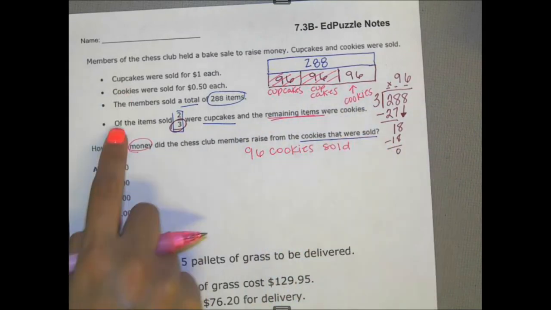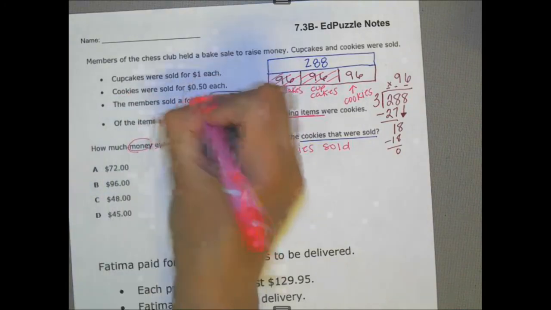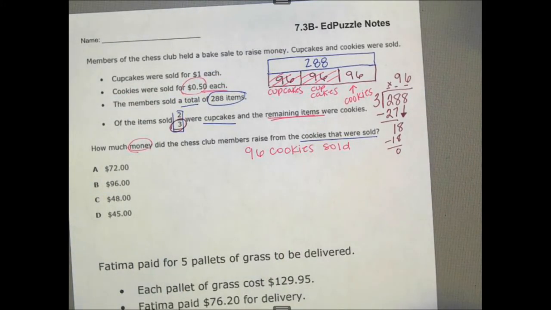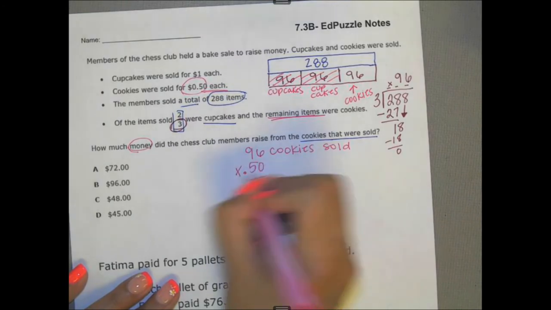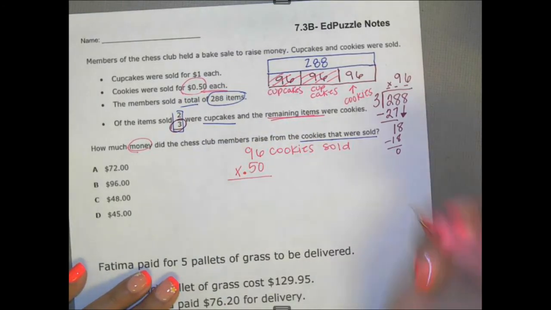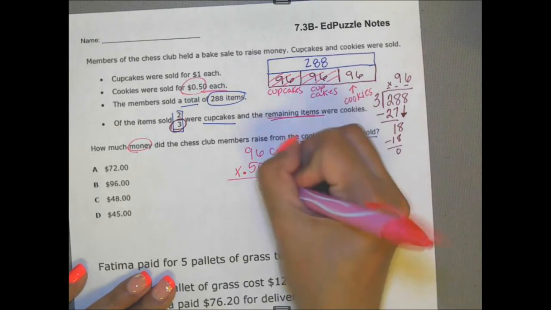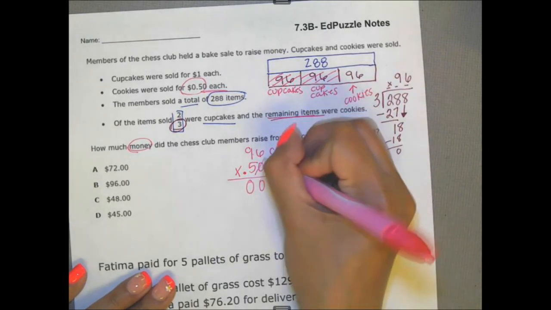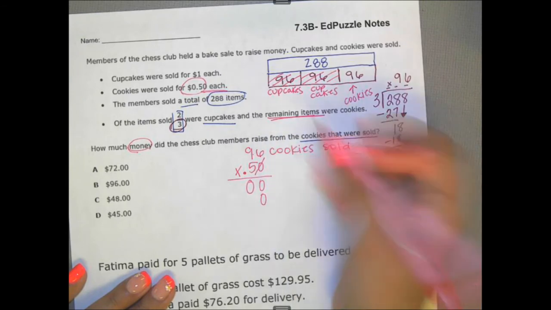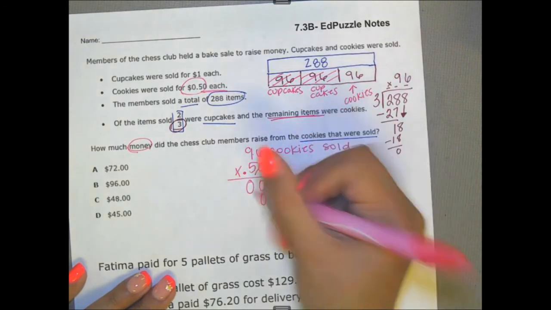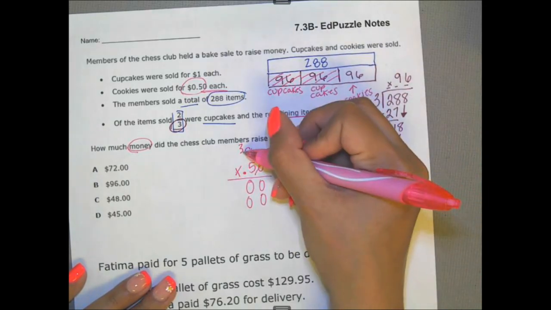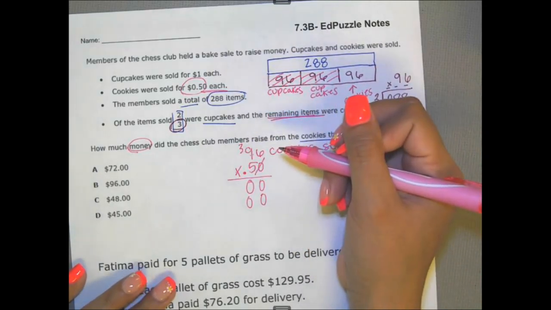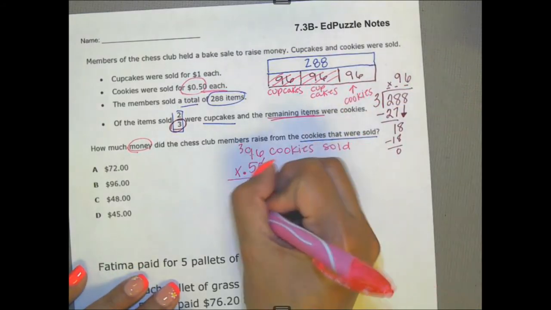And this problem tells me that cookies were 50 cents each. So what I can do with that is I can do 96 times 50 cents. 6 times 0 is 0. 9 times 0 is 0. Bring down a 0. 6 times 5 is 30. 9 times 5 is 45, plus 3 is 48.